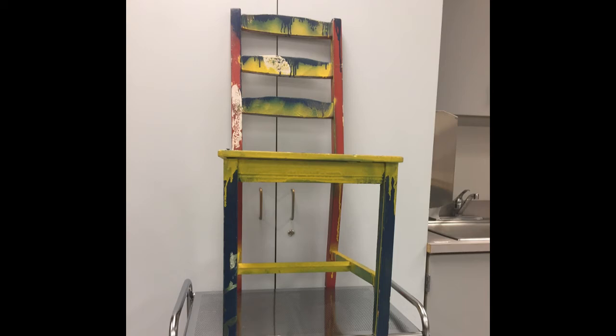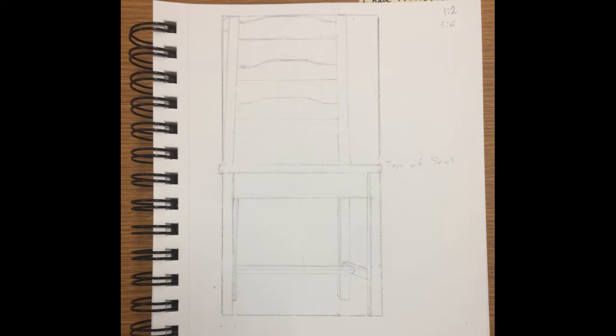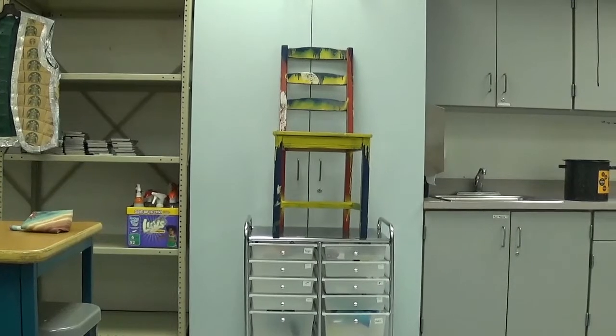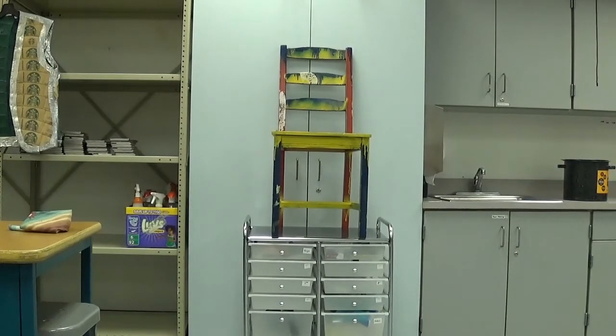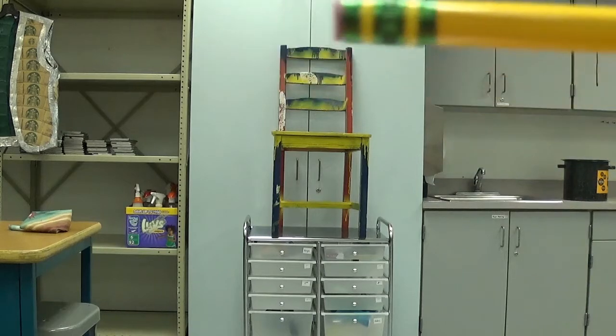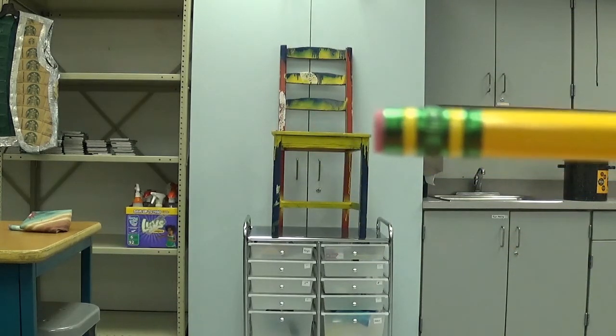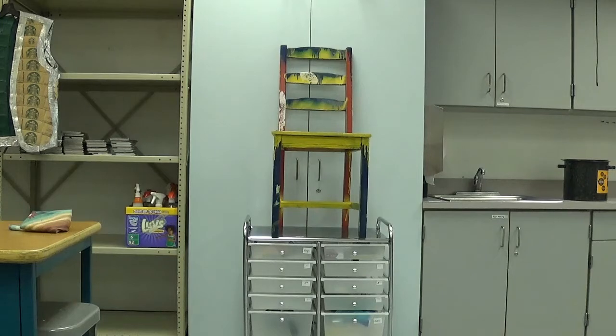So this video is going to show you how to take an item with a lot of negative space like this chair and draw it inside a bounding box. When you're drawing using proportions, one of the things that you need to remember is the height of the object compared to the width of the object. So in this drawing, we are going to be comparing those two things to get what's called a bounding box.